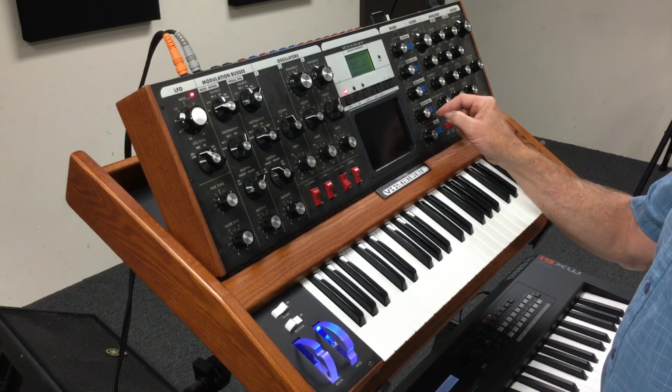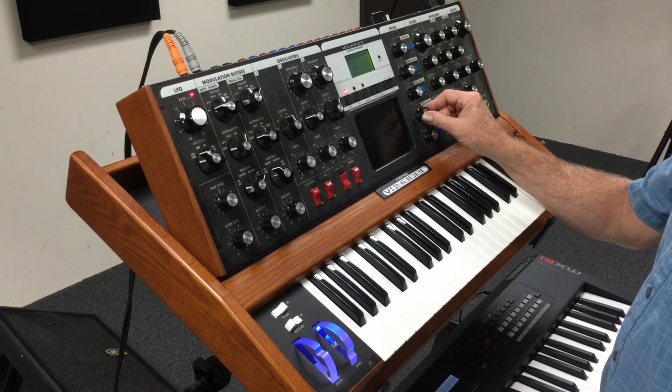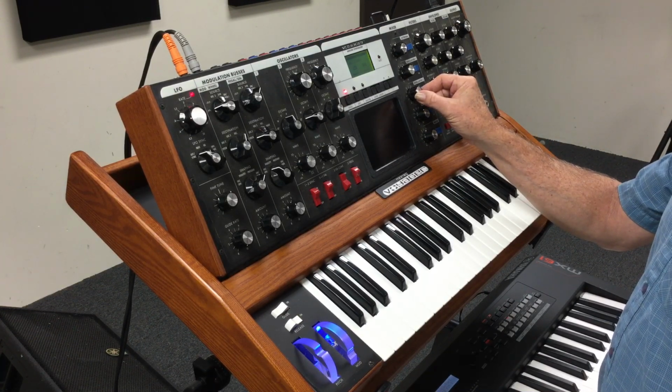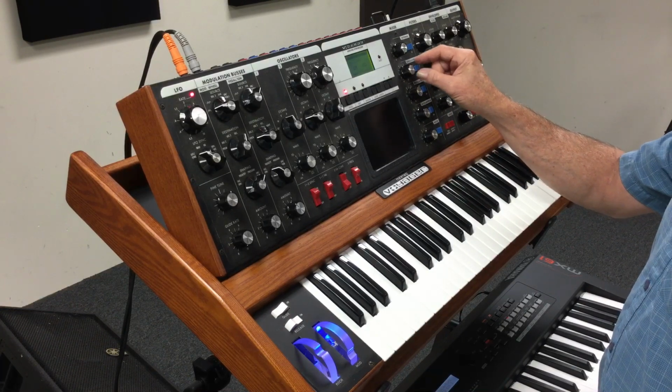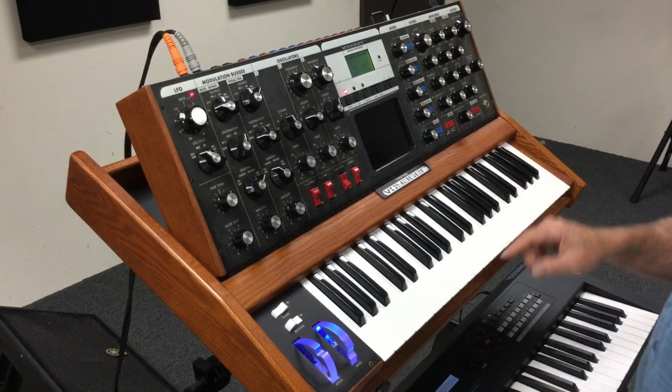Now we want to play with the mixer a little bit. Let's bring that D down to where it's more like the record and pretty much just barely there. Oscillator 2, we'll leave it at 6, and oscillator 1 is the high one, so let's give it a little punch up to around 8.